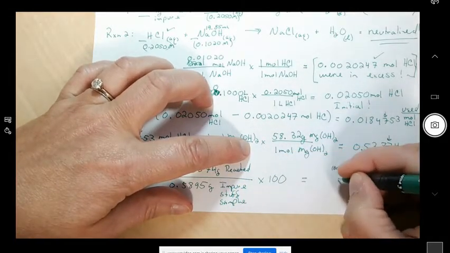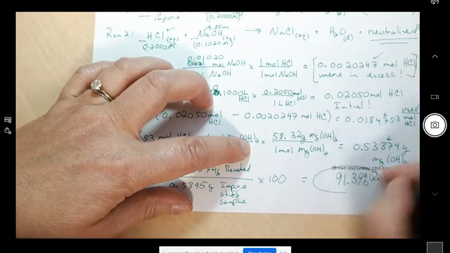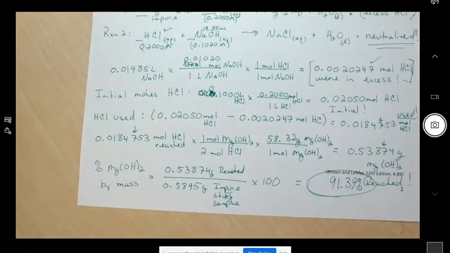And we get approximately 91.39%. There we go. That was a good one.